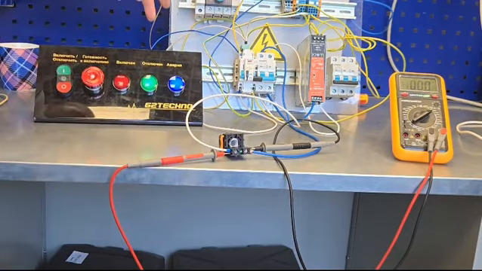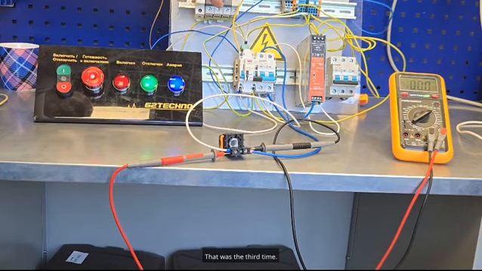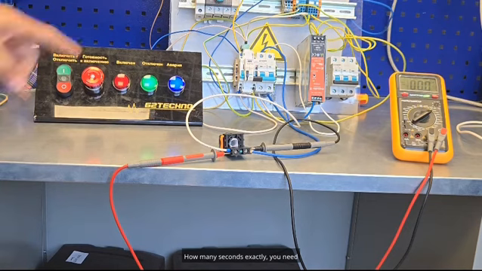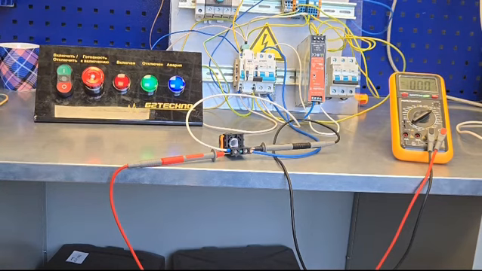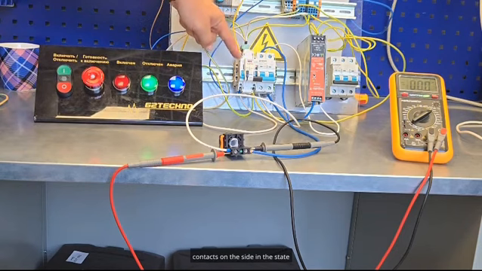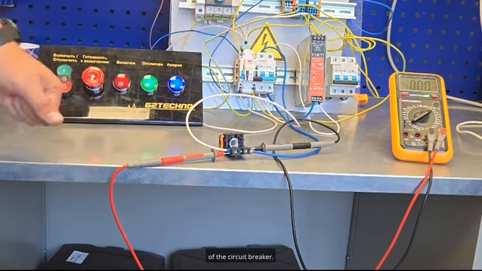That was the third time. The second time. Accordingly, the third time, the delay is about 2 minutes, if I remember correctly. How many seconds exactly? You need to check the diagram. I'd like to point out that the small drive has the option to additionally install several contacts on the side to indicate the state of the circuit breaker.